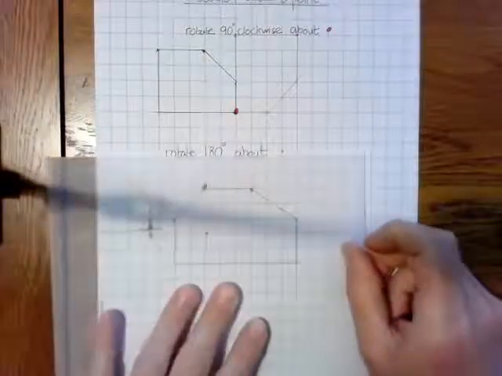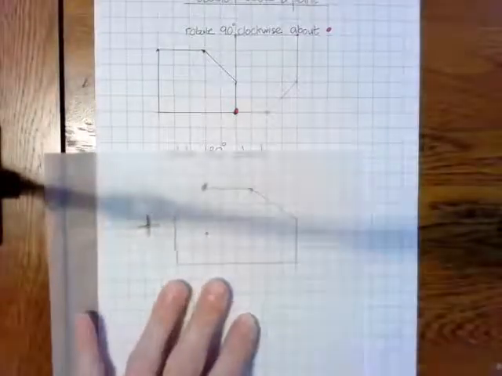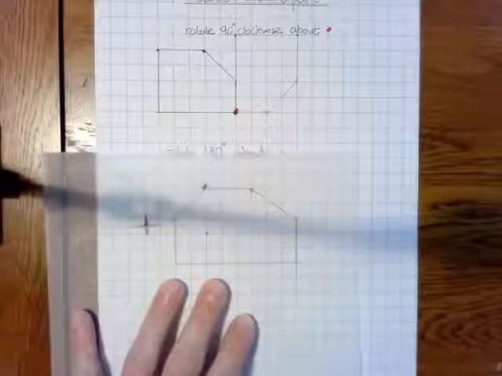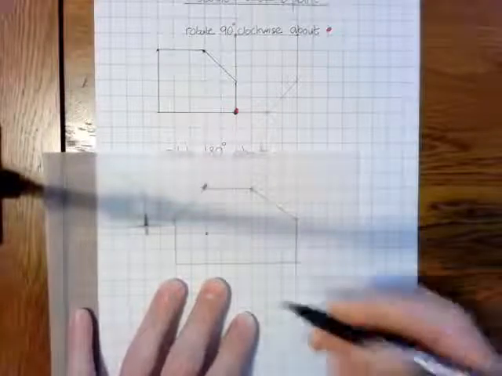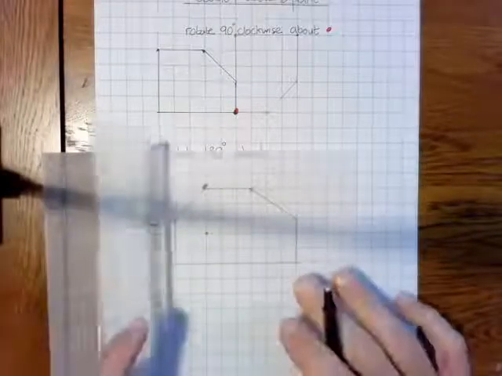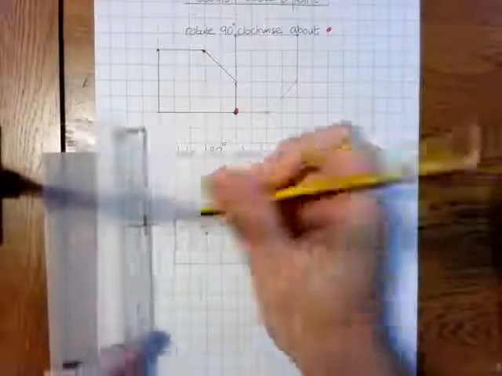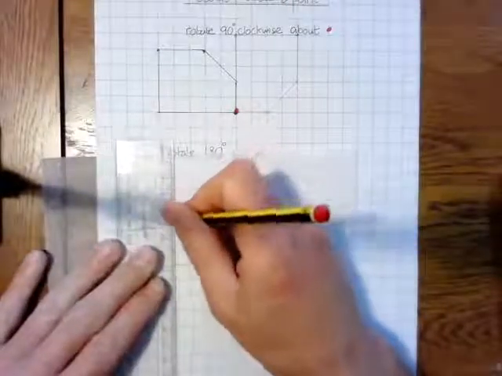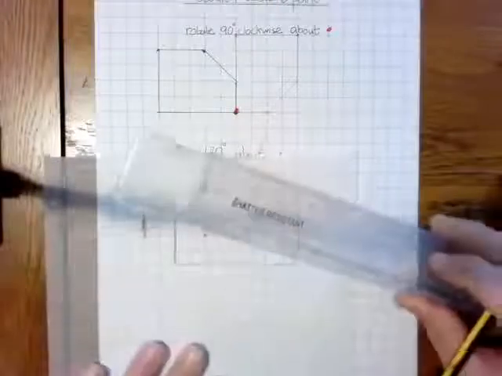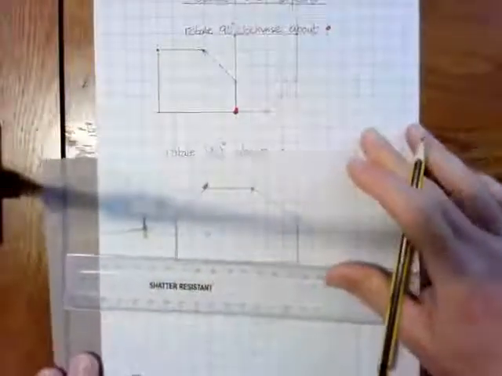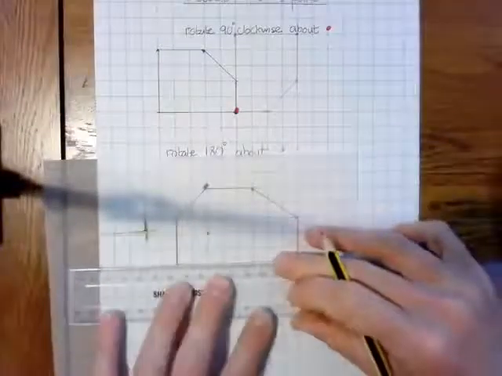So I'm going to put my tracing paper on. I can use the same bit of tracing paper. You don't need a new bit of tracing paper every time you do this. And I'm going to, as I did before, make a copy of the original shape. Do that first before you mark the centre on. Okay, we'll do the centre after.